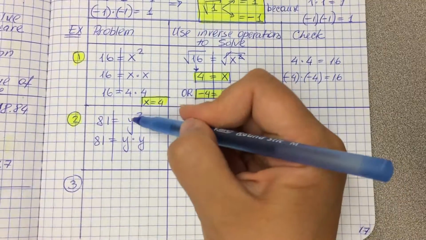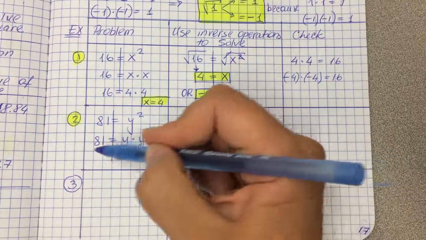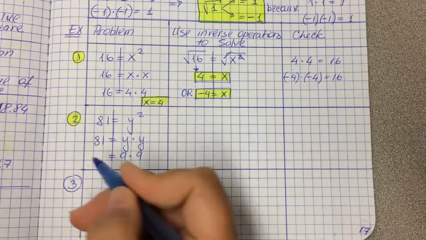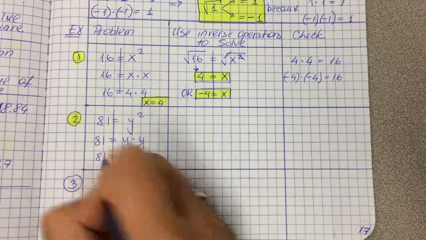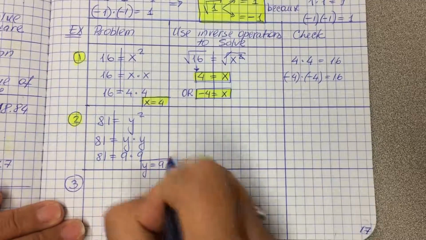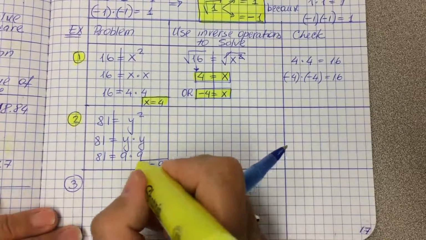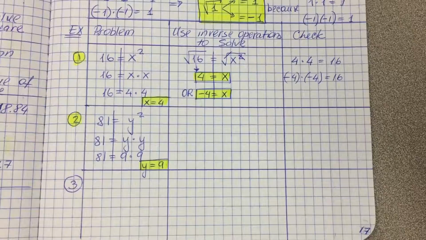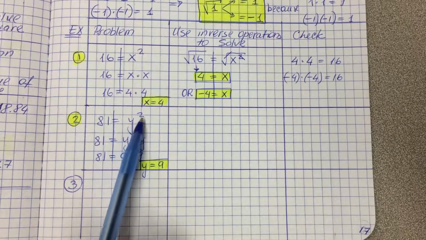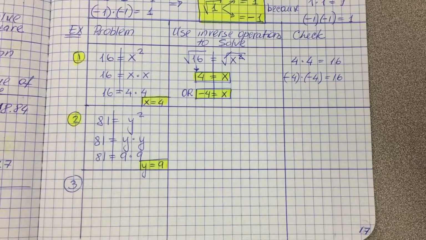So understanding the square, what number times itself equals 81? So you think 9 times 9 equals 81. Therefore, your y value must be 9. Why? Because 9 times 9 equals 81. If I substitute in the original equation, 9 squared equals 81.